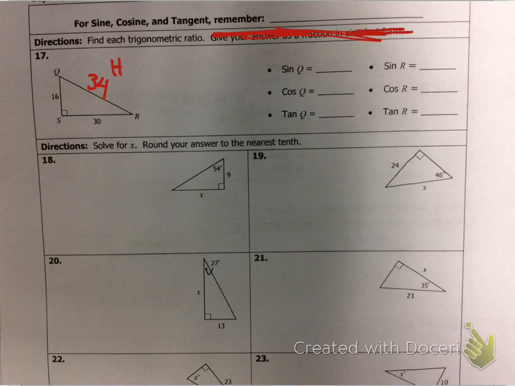I would say here, okay, here's Q, and so this would be the opposite, this would be the adjacent, and that's the hypotenuse. Hypotenuse doesn't change. But if I were to look at, say, R, there's the opposite, and there's the adjacent. So depending on which angle you use, pay attention to that. Sine Q is opposite, which is 30 over 34, the hypotenuse.